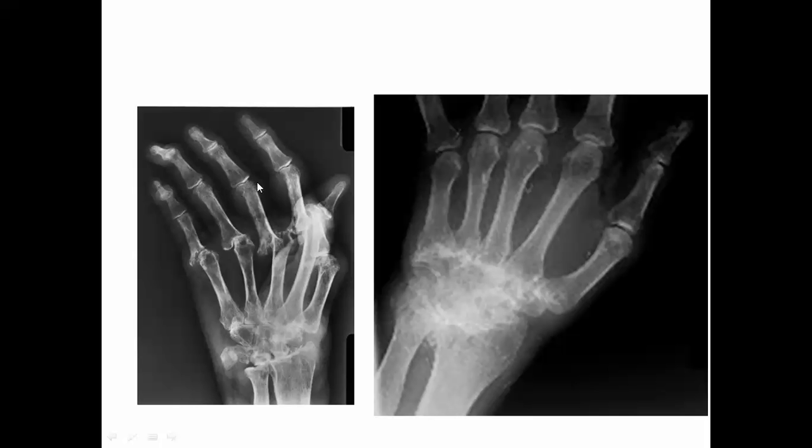Erosions are well seen, periarticular soft tissue, deformities and subluxation, and starting as joint narrowing.